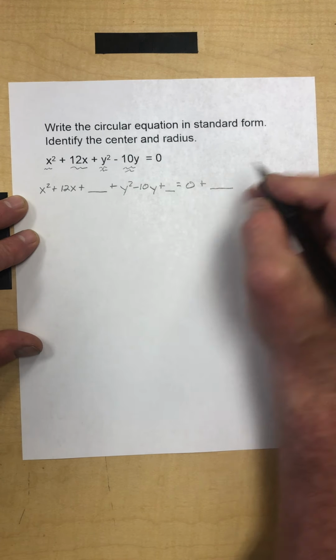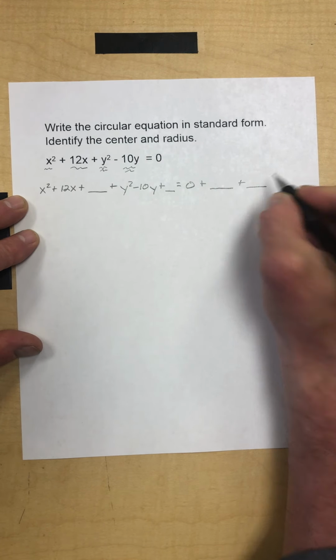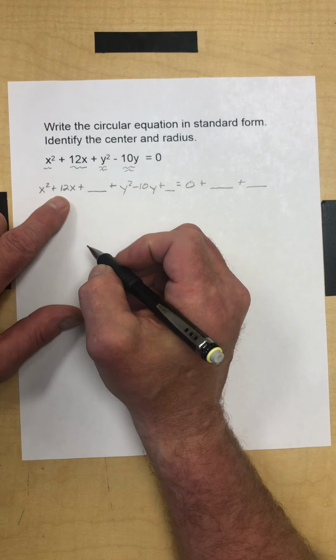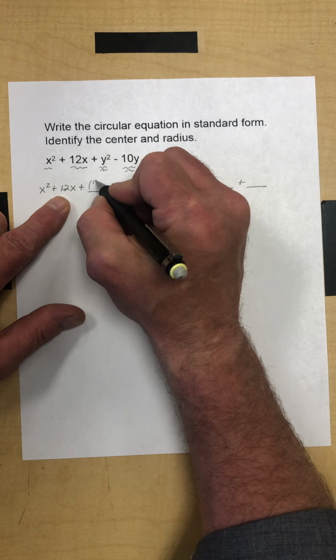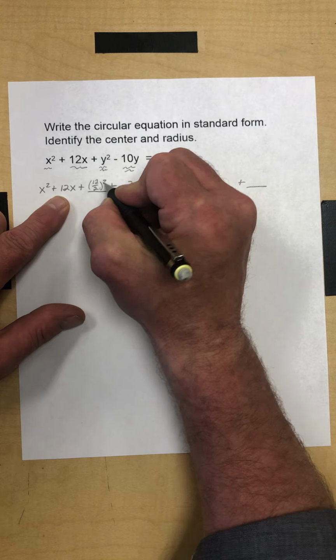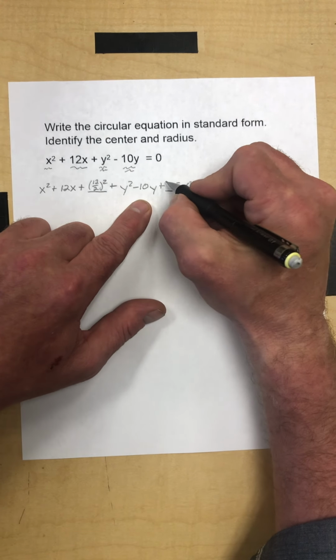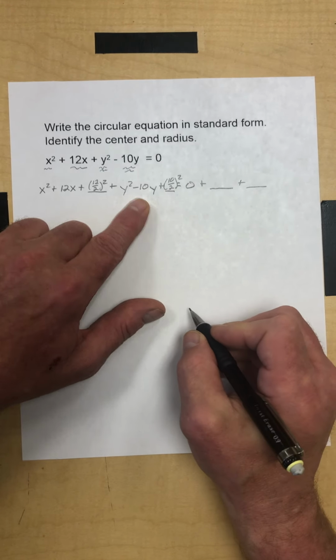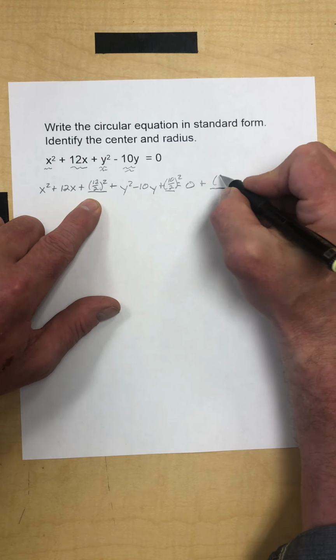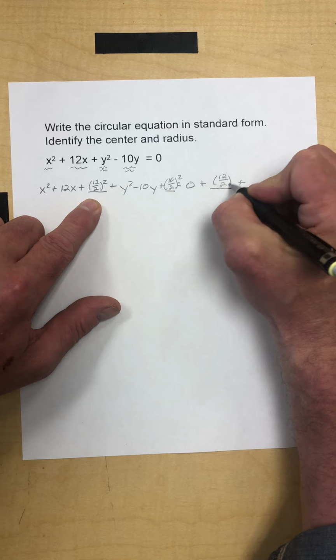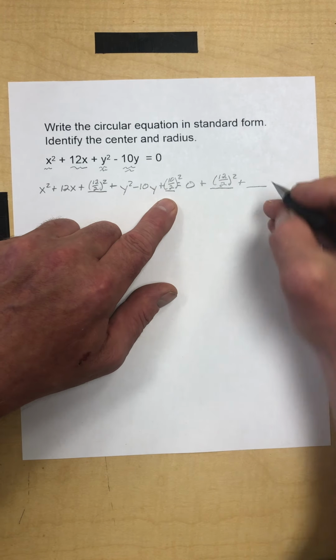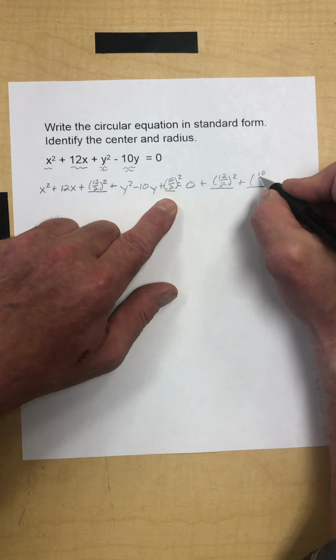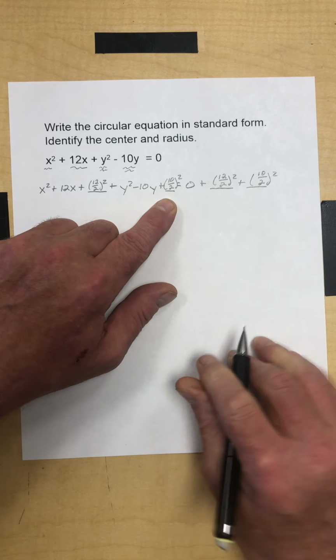So whatever constant I add here, I have to add over here. Okay, so let's see. Take 12, divide by 2, and then square that. Take 10, divide by 2, and square that. So I have to add this guy over here, 12 divided by 2 squared, and I have to add this guy over here, 10 divided by 2 squared.